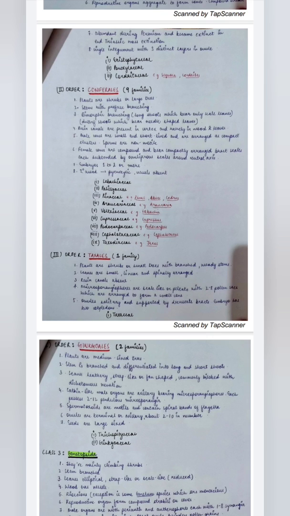It has 9 families, that is Lebachiaceae, Palissyaceae, Pinaceae, Araucariaceae, Voltziaceae, Cupressaceae, Podocarpaceae, Cephalotaxaceae and Taxodiaceae. I have made a mnemonic: Latex plant Pinus arise from volatile compound Cephalotaxa.